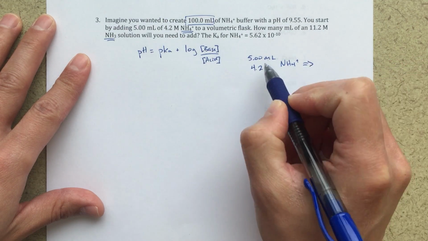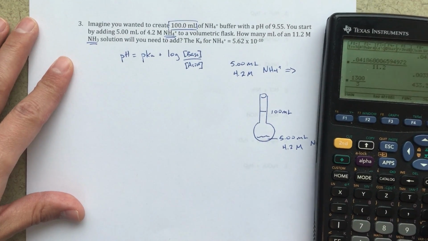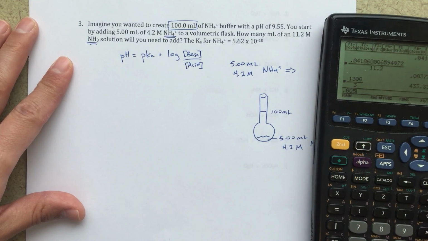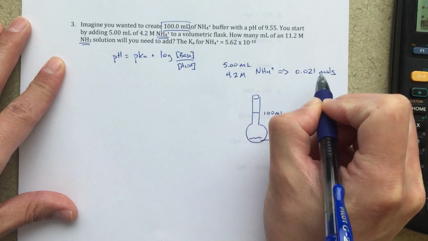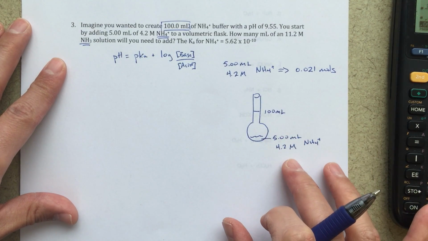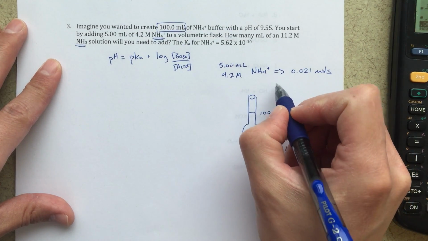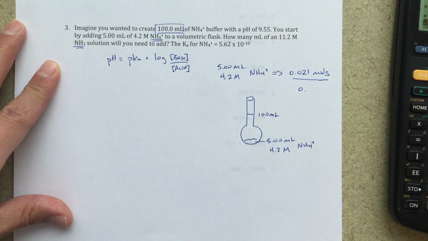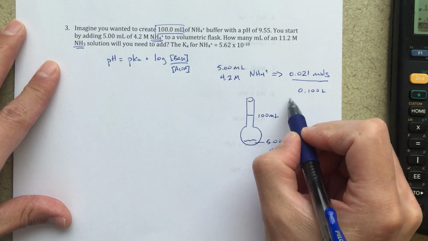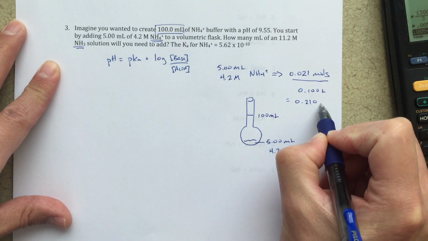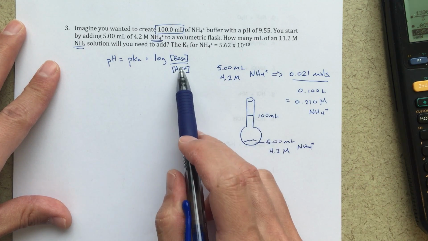So the first thing that I would probably do is use this information to figure out how many moles of NH4+ that is. So I would type in 0.005, that's 5 milliliters, times 4.2. That equals 0.021 moles of NH4+. That's how many moles of NH4+ I'm going to be putting in here. And then I'm going to dilute that to 100 milliliters. So if I divide that by 0.100 liters, that's going to give me my concentration of NH4+. So that equals 0.210 molarity NH4+. So this value, 0.210 molar, that's what's going to be my concentration of acid.